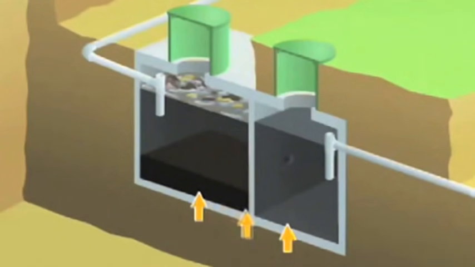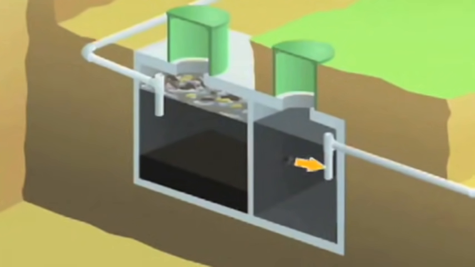Septic tanks can have 1 or more chambers. The one shown here has 2 chambers separated by a wall with a hole in it to allow liquid to flow from the first chamber to the second while holding back solid waste. Solids entering the first chamber settle to the bottom, forming sludge. Some solids, such as grease and paper, float on top, forming scum.